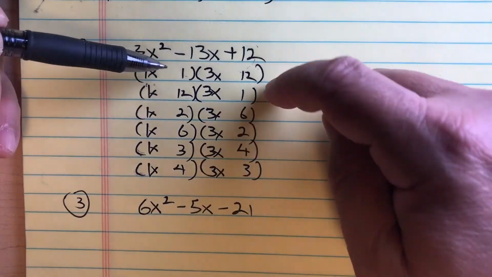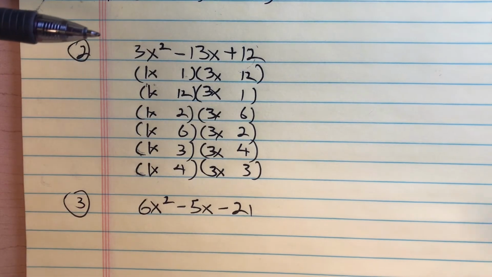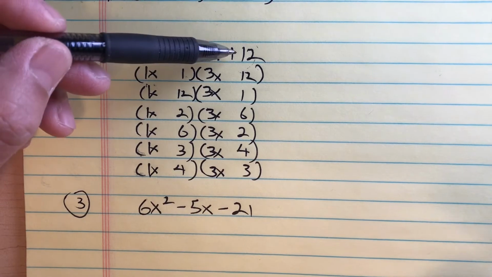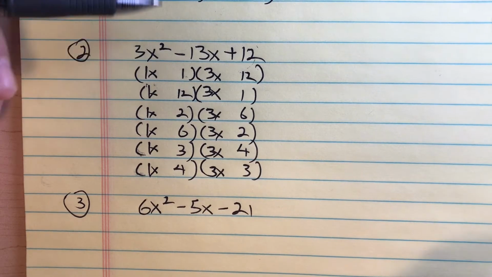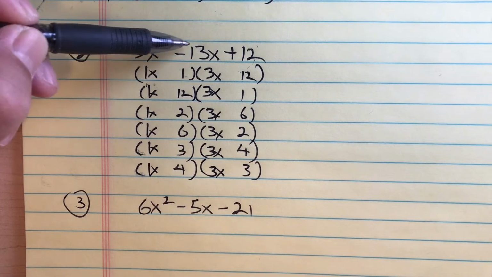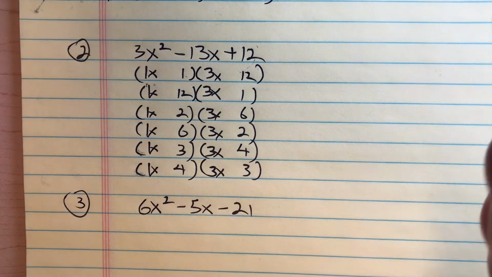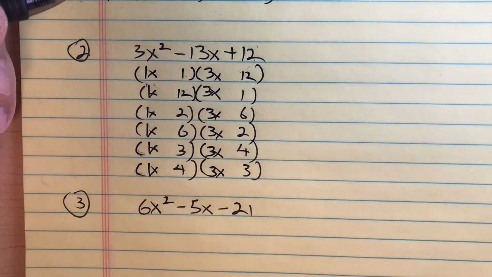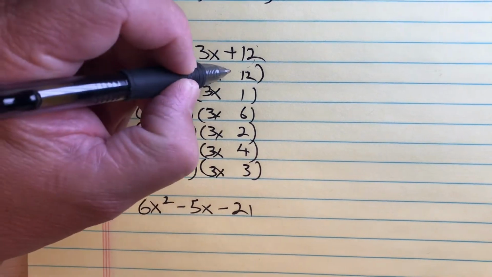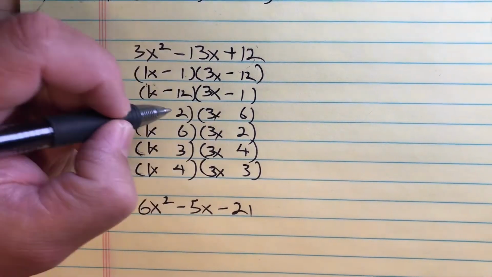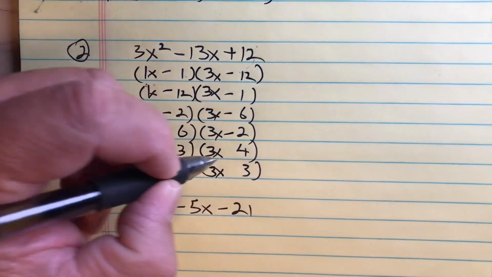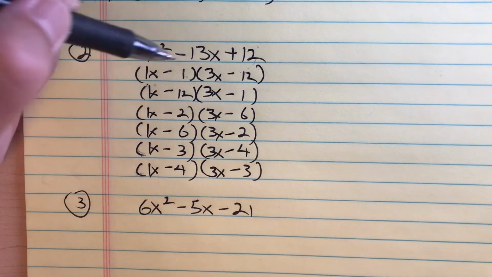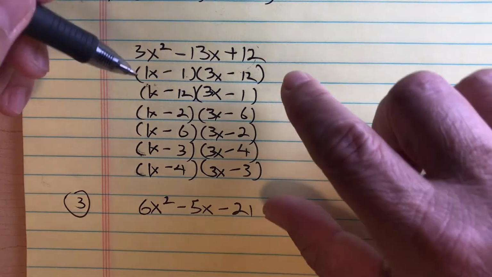Positive 12 means both numbers are positive or both numbers are negative, because a negative times a negative is positive, positive times a positive is positive. Because my sum is negative, that means my outer and my inner add up to negative 13x, make both numbers negative, because a negative times a negative is positive, but a negative plus a negative is negative. So both numbers are negative in these problems here. So we're just going to try to get a negative 13x by checking the outer and the inner terms.